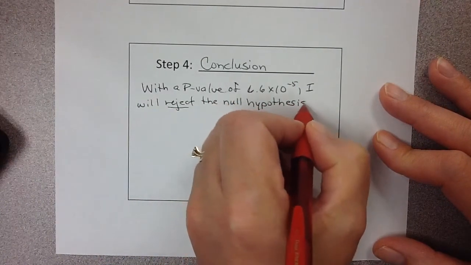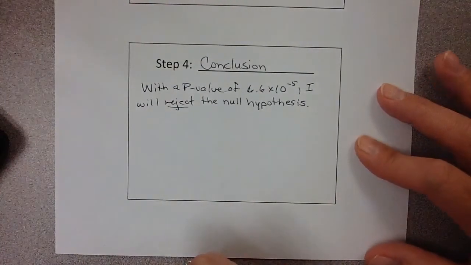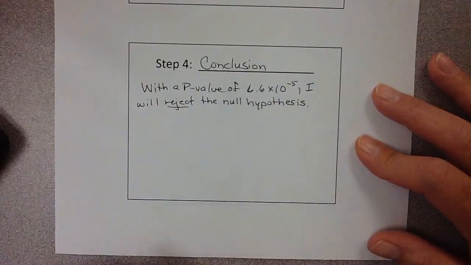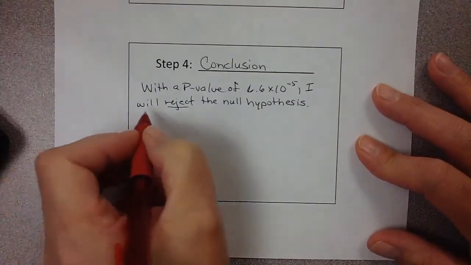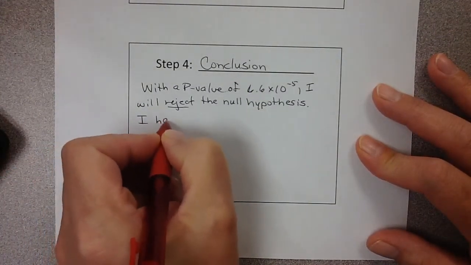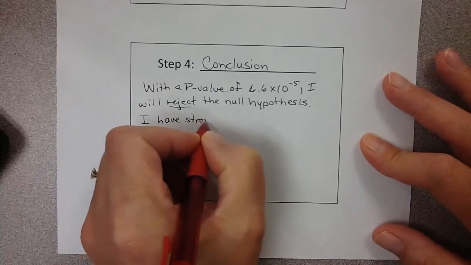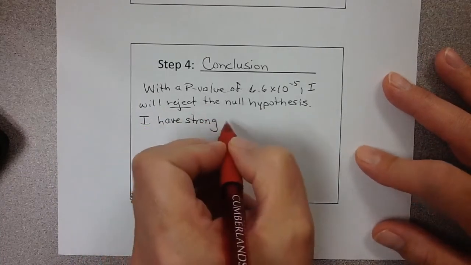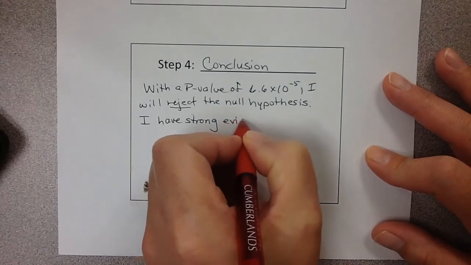I just don't believe it anymore. If I reject the null, then that leads me to believe that the alternative must really be the truth. So I have strong evidence, because it's really close to 0, so that's really strong evidence of something interesting going on.